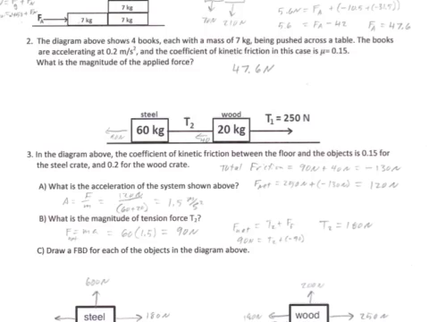60 times 1.5 gives me 90 newtons of net force. That's what it's going to take to cause this object to accelerate this way at 1.5. However, that's not the tension on here. It would be on a frictionless surface, but I've also got 90 working against me here. So the net force, which is 90, equals T2 plus friction. So T2, which I'm looking for, plus negative 90, when I solve that I find it's 180 newtons.